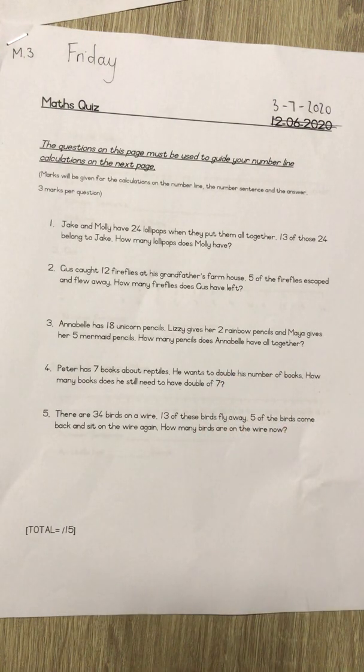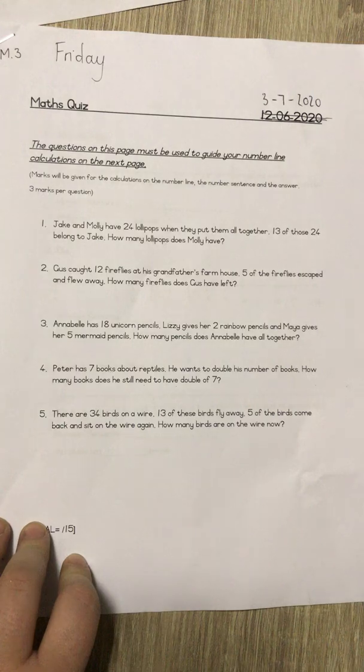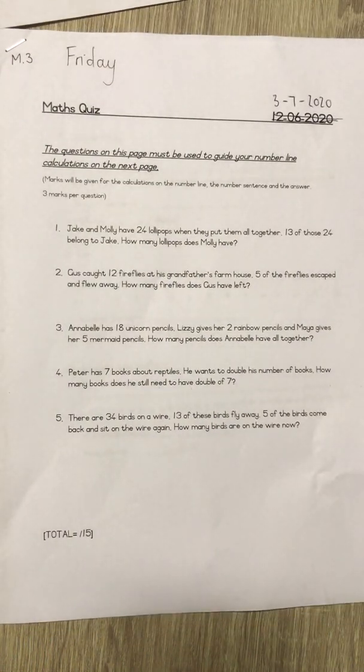So it's very important that you draw in your bounces, grade 2. Those are going to count marks. Don't skip any of the steps. Okay, so let's take a look at number 1. Jake and Molly have 24 lollipops when they put them all together. If I can give you a hint, the first number, I'm not going to give you any answers. All I'm saying is, as soon as you have your first number, go make a dot on your number line and then work from there. Oh, that's more than I can say actually, but okay, I won't say any more, but still, grade 2, keep that in mind.